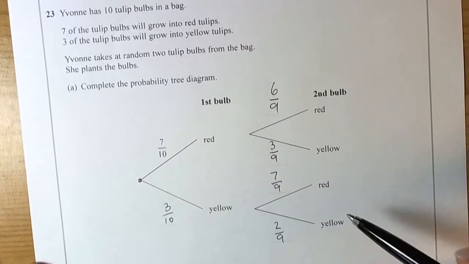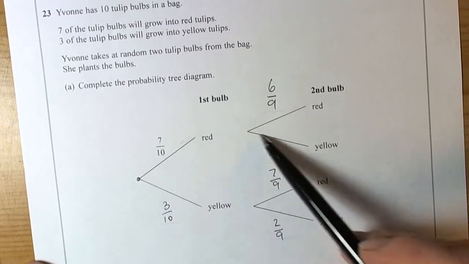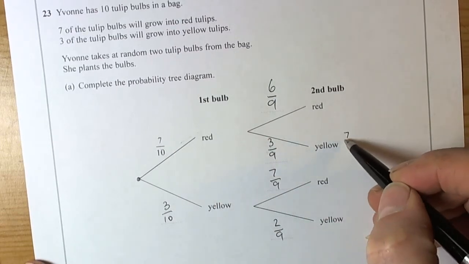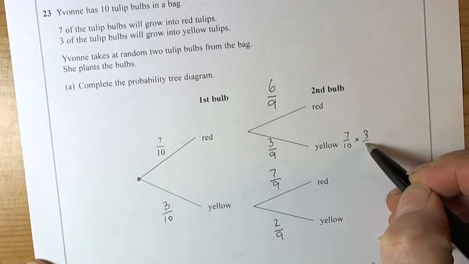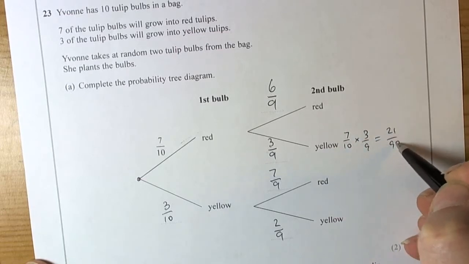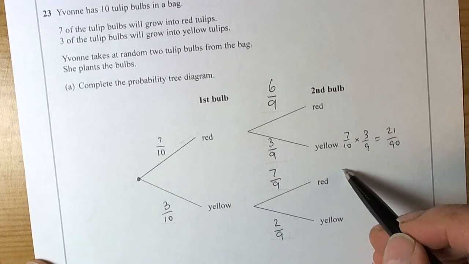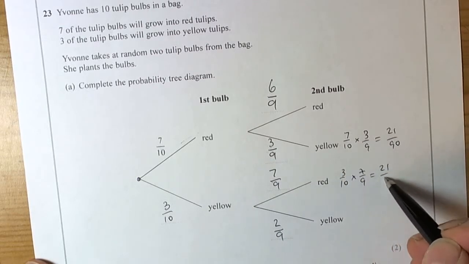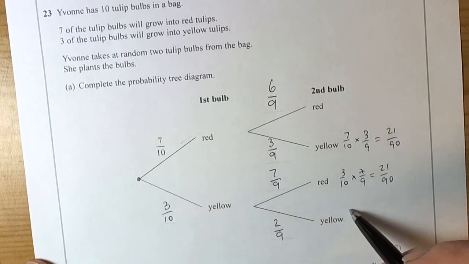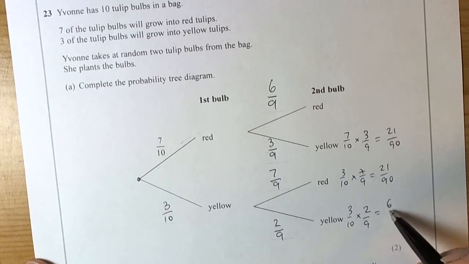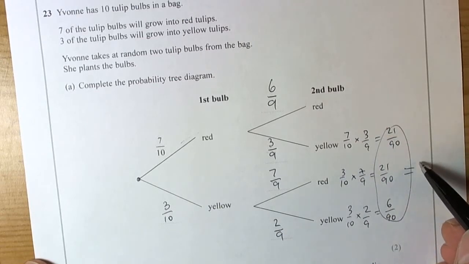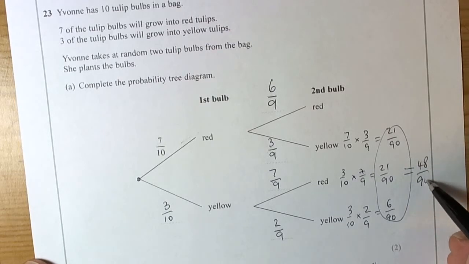We could have done it another way, of course. We could have worked out all the combinations that give us at least one yellow. To get along here, it would have been 7/10 times 3/9, so 21 90ths. To get to here, we'd have done 3/10 times 7/9, which again would have been 21 90ths, and then to get to here would have been 3/10 times 2/9, which is 6 90ths. If we'd added all those together, it would have given us 48 90ths.